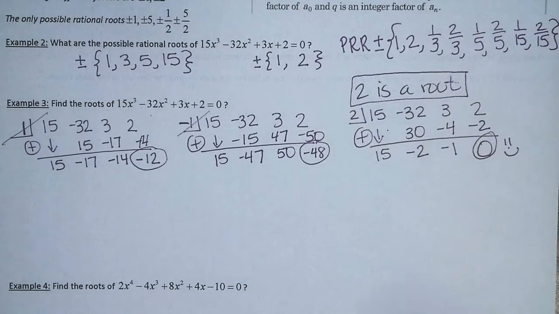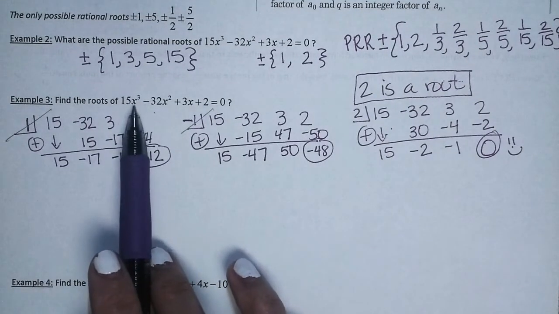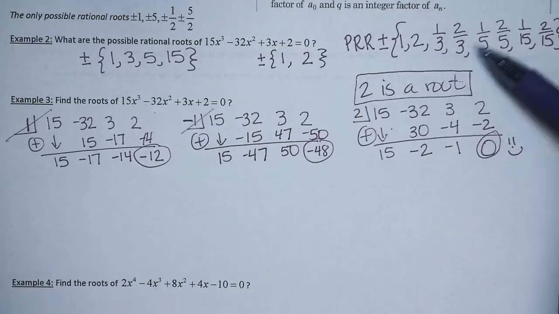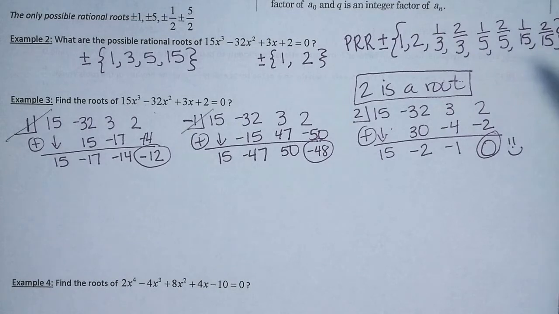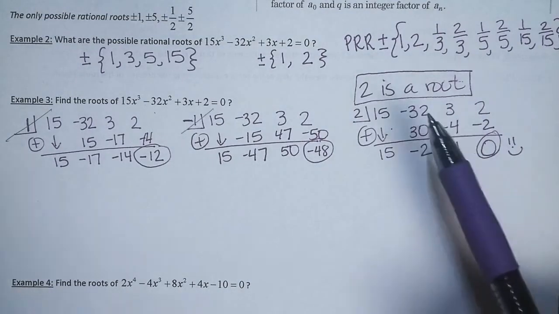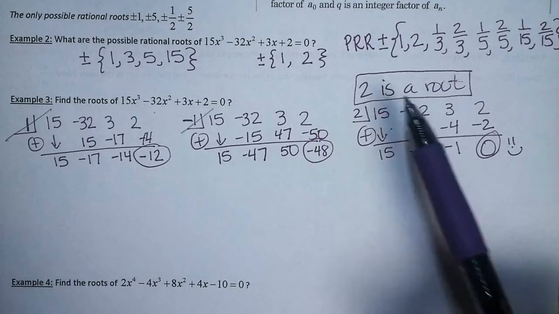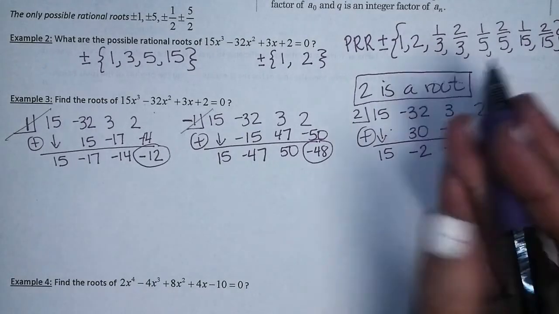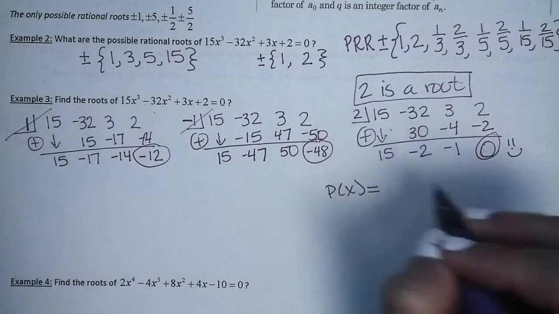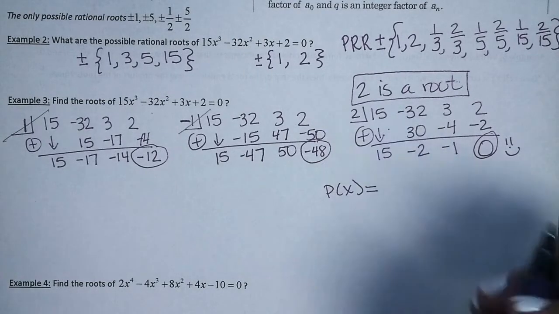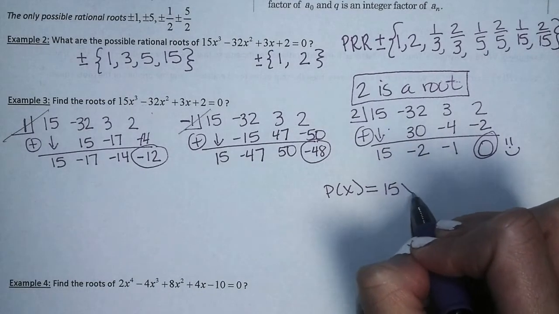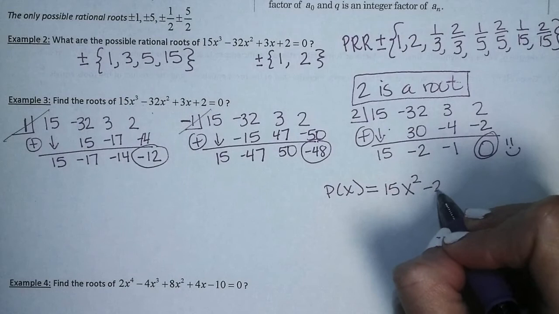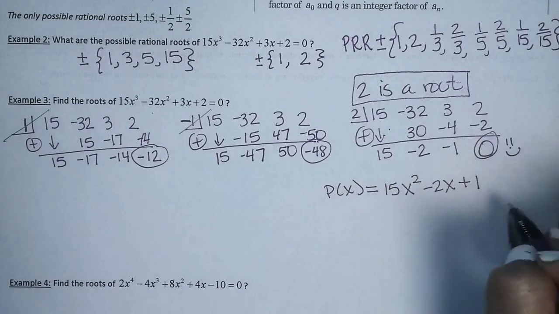Now we need to find the other roots. There should be 3 roots because it is a cubic. In order to find the other 2 roots, we're not going to waste time guessing anymore, because now here's the good news. Now that you found one of the roots, 2, you can take this reduced answer and write this polynomial here. Remember that when you do synthetic division, these are the coefficients of your answer. So this would be a 15. This time it would be an x squared, because it's 1 degree less than what you started with, minus 2x plus 1.